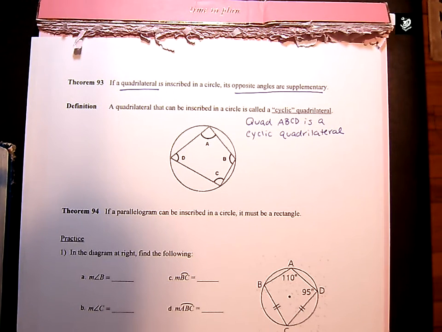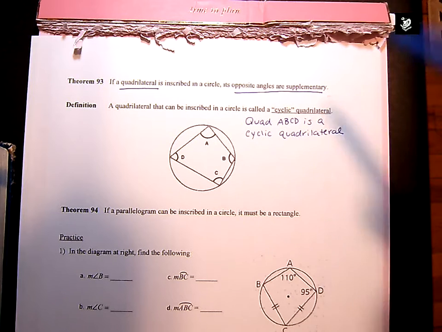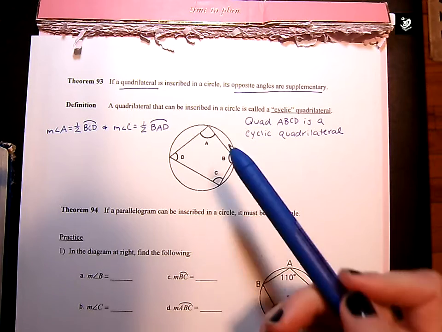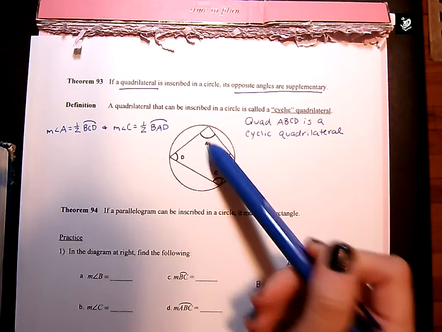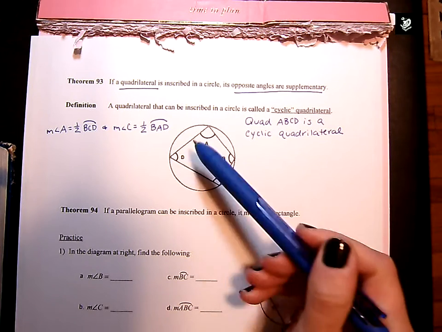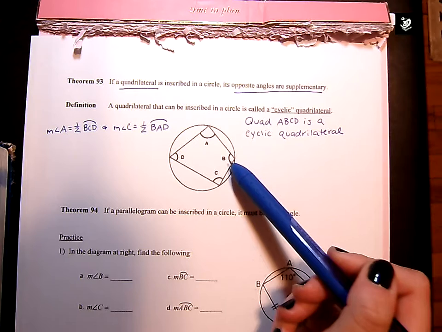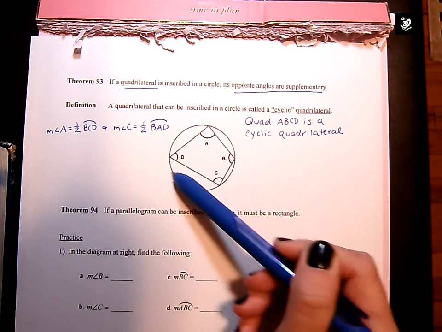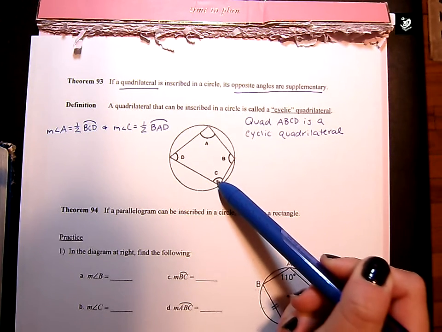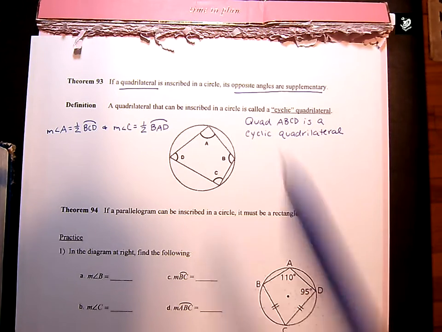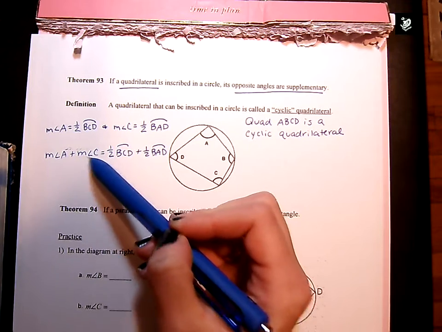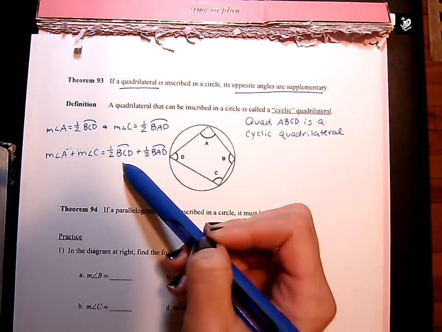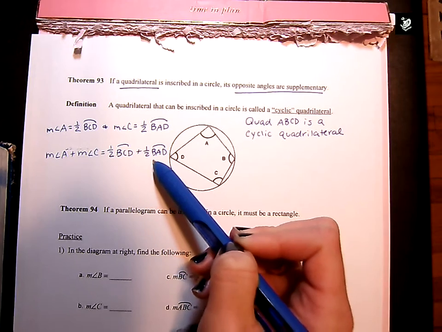How can we prove that this cyclic quadrilateral has opposite angles that are supplementary? First of all, these angles are inscribed angles. Let's say I want to focus on A and C and prove that they're supplementary. Angle A is half the measure of its intercepted arc, which is BCD. And angle C is half the measure of BAD. So the measure of A plus the measure of C should be half the measure of BCD plus half the measure of BAD.